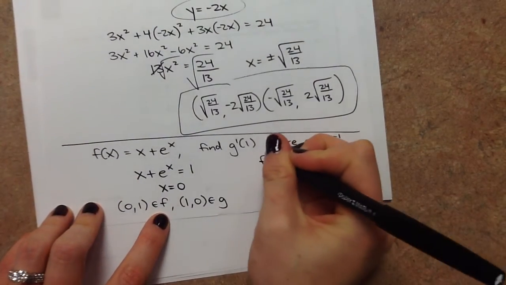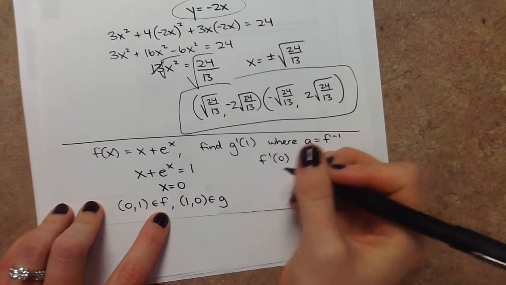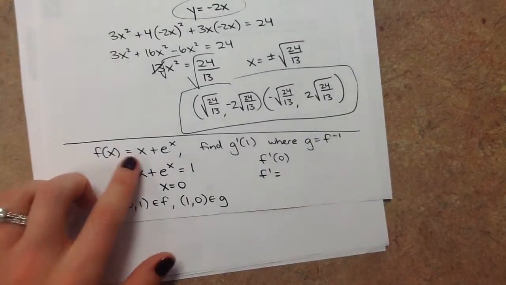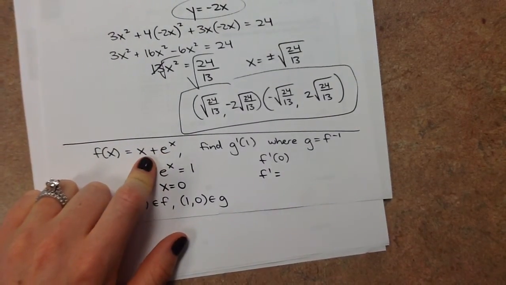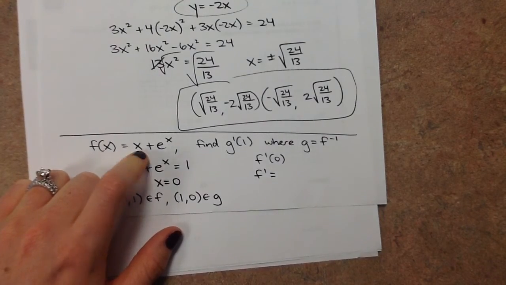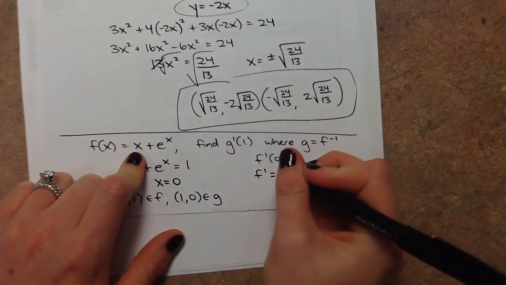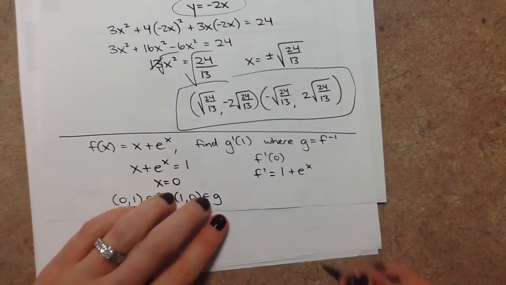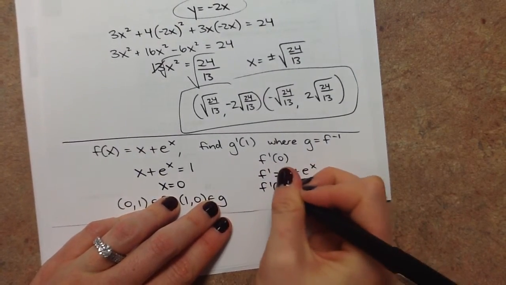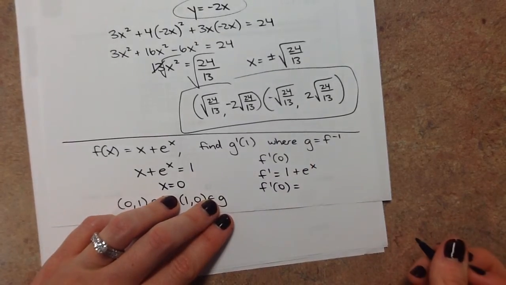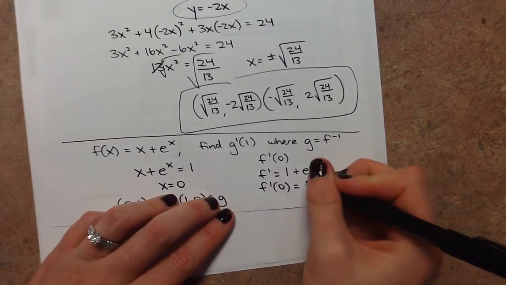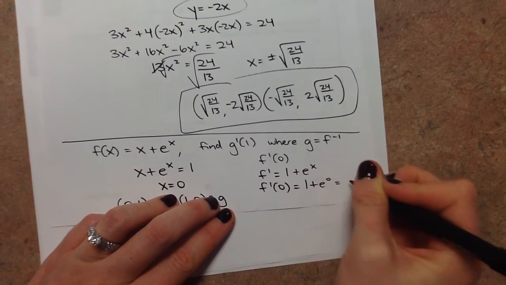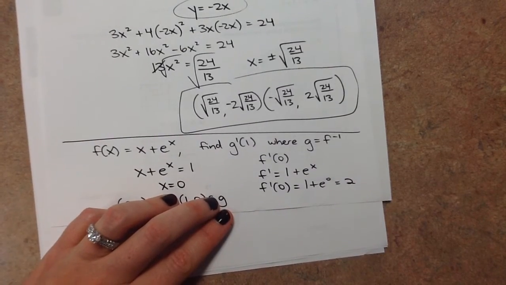So we want f prime of 0. So start by finding f prime. What's the derivative of f? 1 plus e to the x. Good. Derivative of x is 1. Derivative of e to the x is still e to the x. So what is f prime of 0? 2. Good. 1 plus e to the 0, which of course is 1 plus 1, and that's 2.